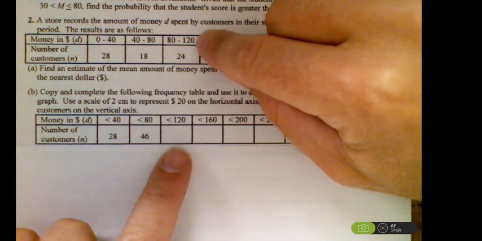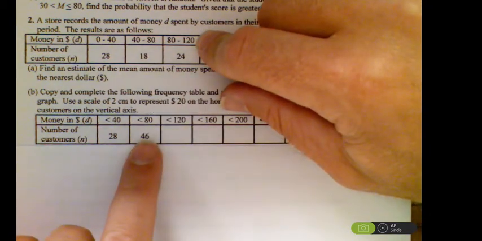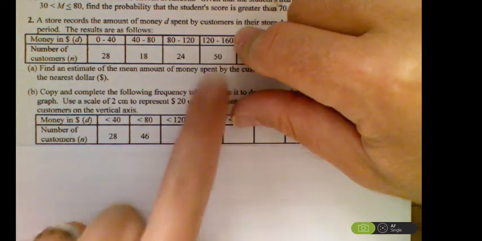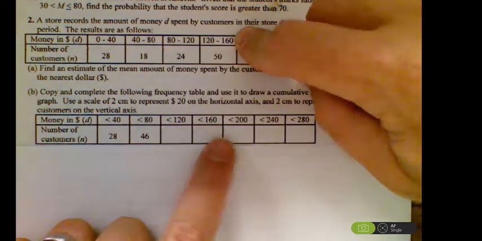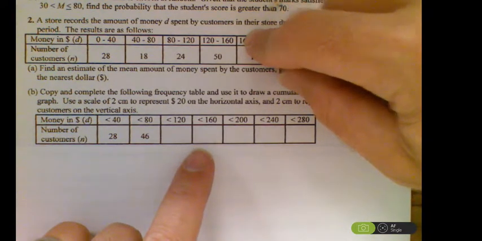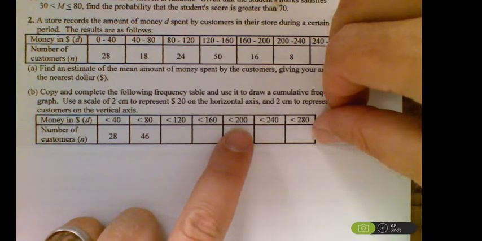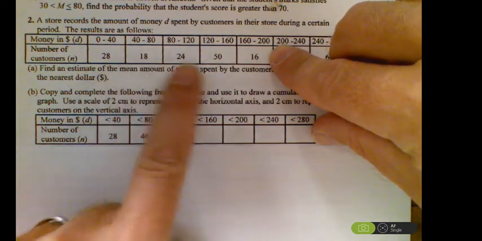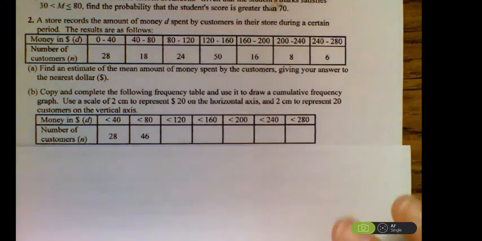Then the next one would be from 0 to 120. So I now add 24 on to what I already had to get the next value in the table. And then again, I add 50 on to what I already had to get the next part in the table. And you just keep doing that all the way through. So it's a cumulative frequency. You're adding as you go. So every time you see something like this, it means the sum of everything from 0 to 200. You're just adding up all those numbers, and that gives you that value in the table. So that's how you would complete the table.